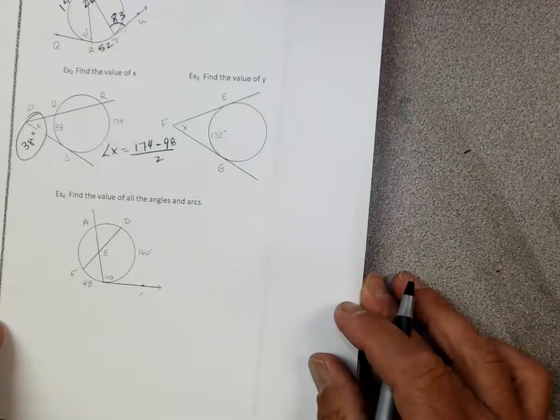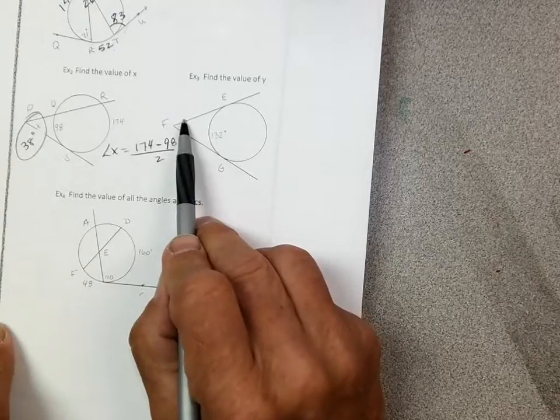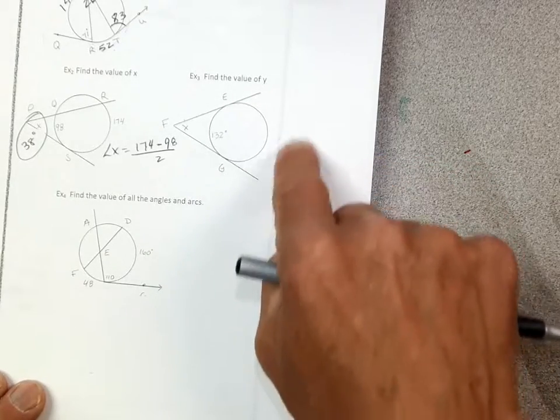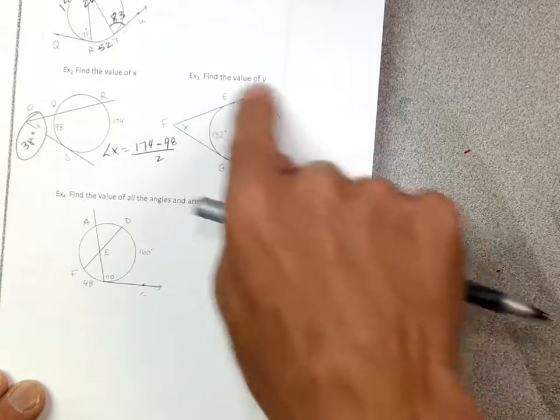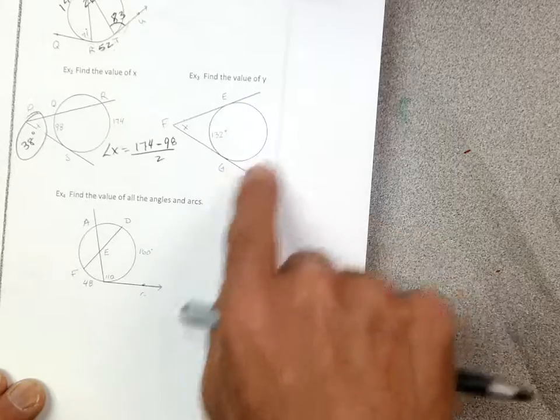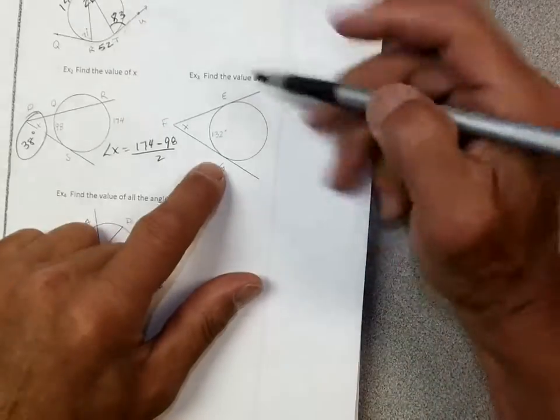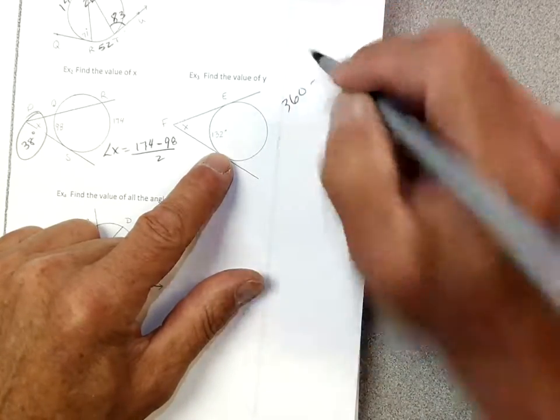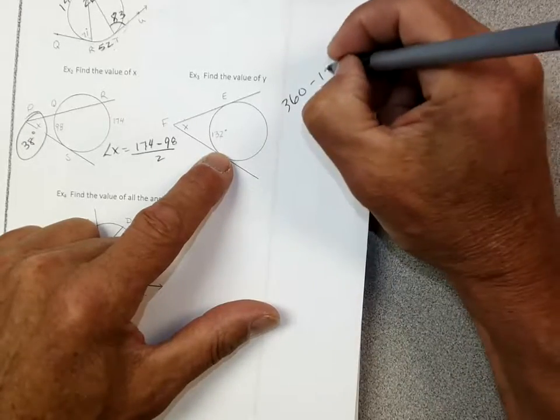How about example 3? Example 3 is an exterior angle. So, all right, my notes say big arc minus small arc divided by 2, but I don't have a big arc. But I bet I could figure it out, couldn't I? How could I find out what the big arc is? Exactly. Let's just go 360 minus 132. Let's see what I get.